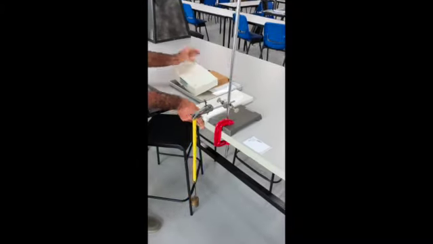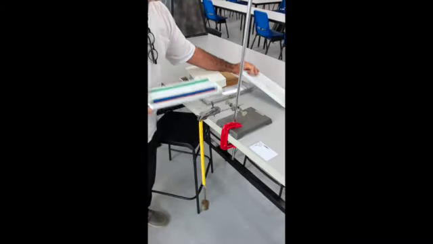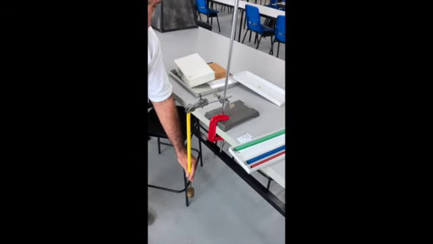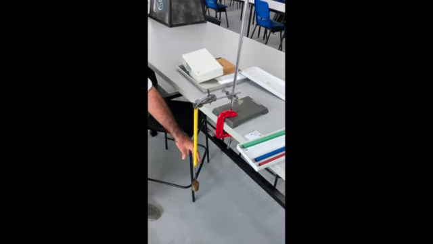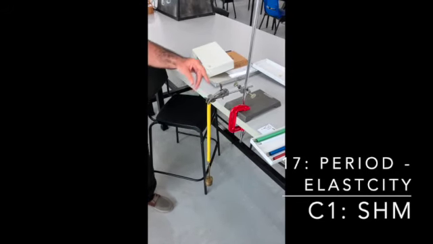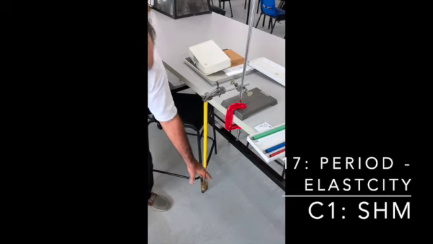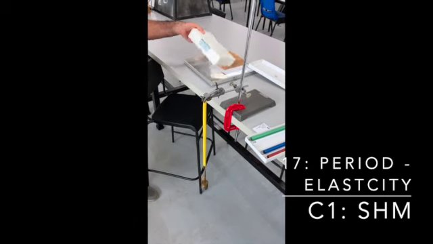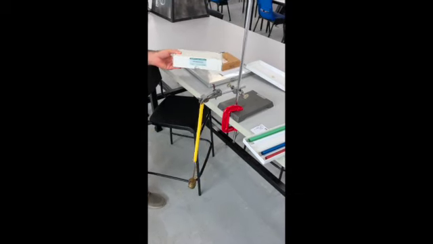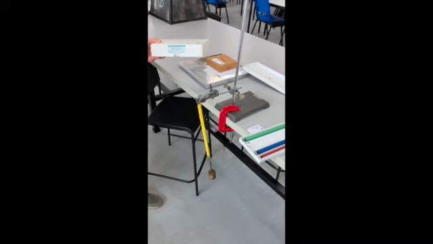We have different springs. That means I'm changing the constant of elasticity, and I'm looking at how the period of an oscillating system is affected by the different constants of elasticity. And to do this, we will use a motion sensor. We put a motion sensor on the floor. It detects the position of the spring. It gives us the period as dependent variable.